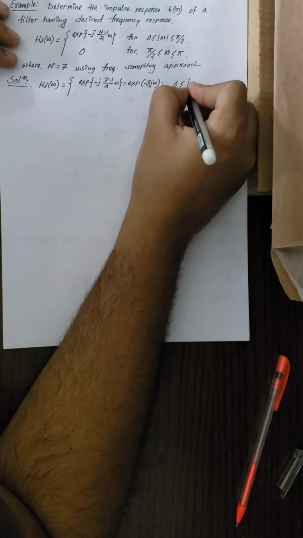Okay, so from equation 2 we get h of k to be equal to e to the power minus j 6 pi k over 7, and so h of 0 will be equal to, just replace k with 0, and this will result to be equal to 1.